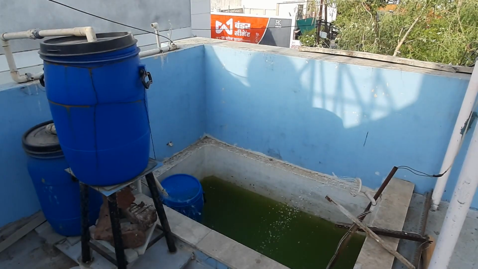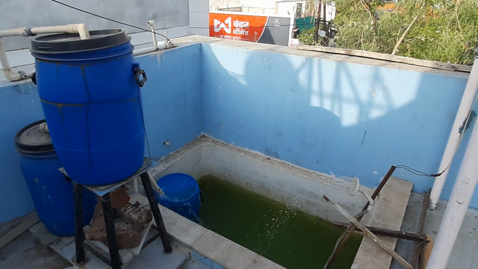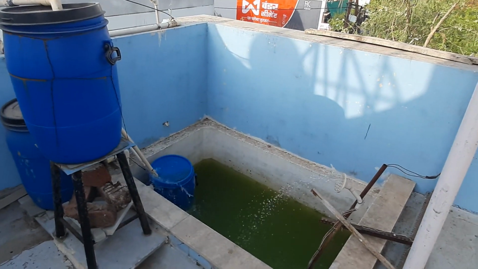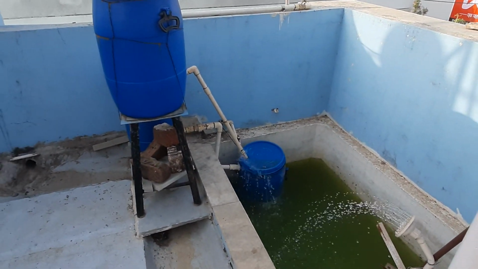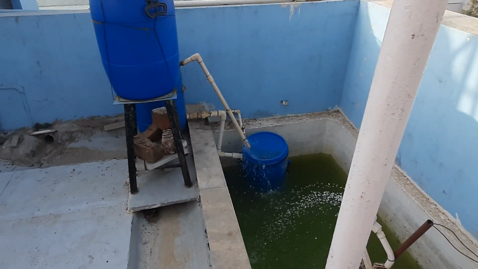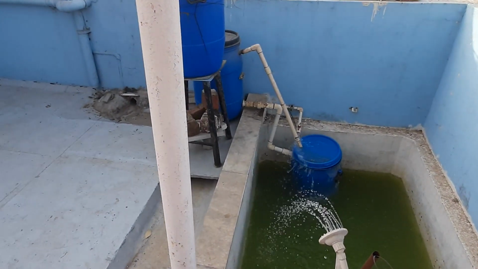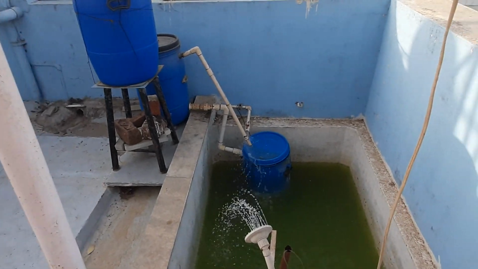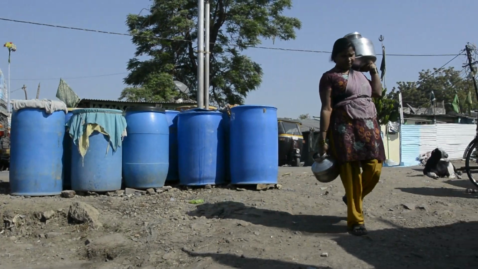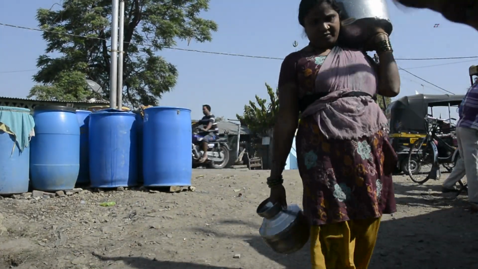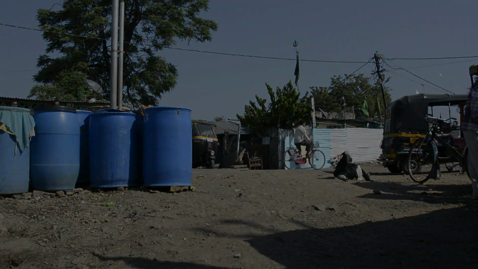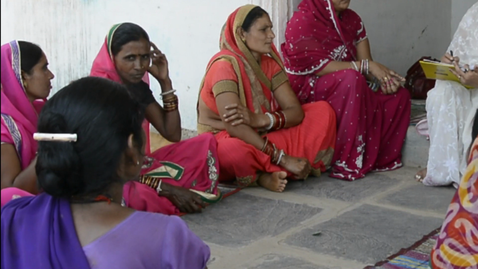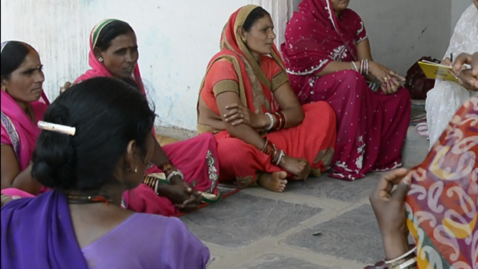Currently, there is a limited ecosystem for installation and maintenance of decentralized systems, and so they are not being installed, and even if some are, they are not functioning properly due to lack of proper maintenance, and this situation needs to be rectified. There is a big lack of awareness among citizens regarding the benefits of and need for decentralized water systems, and without a massive awareness building program, these systems cannot be successful.